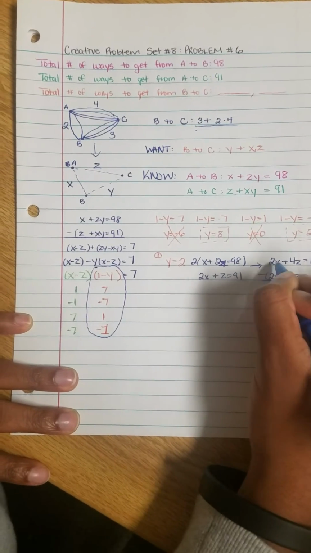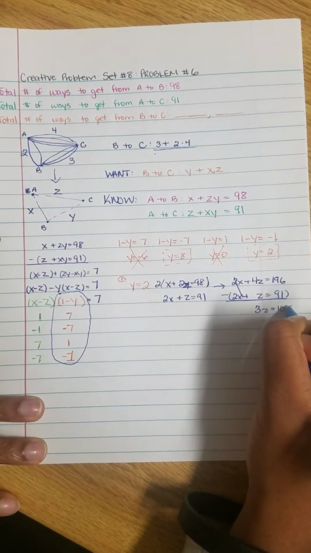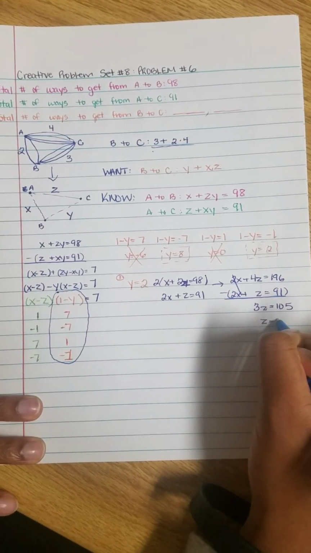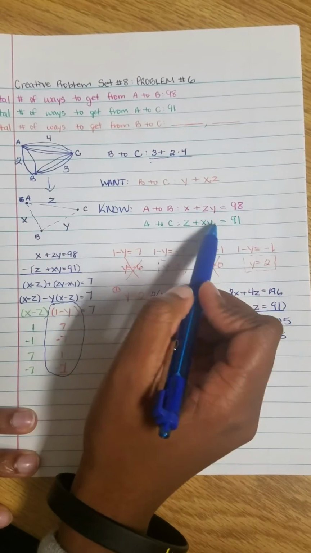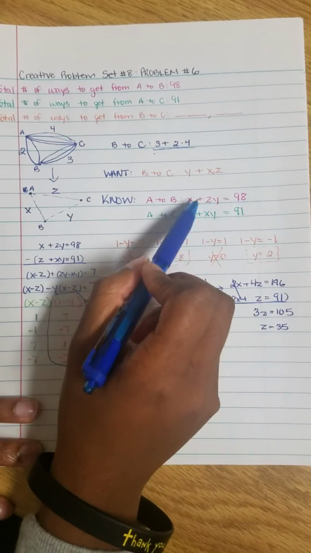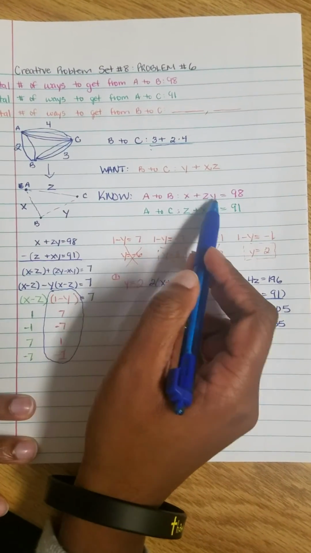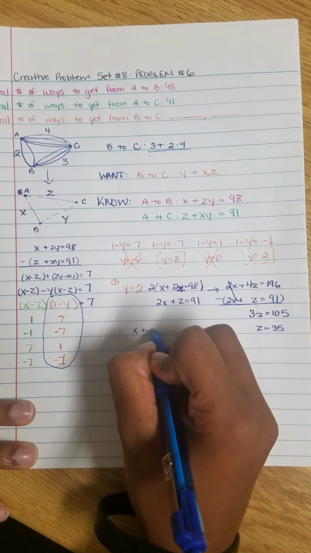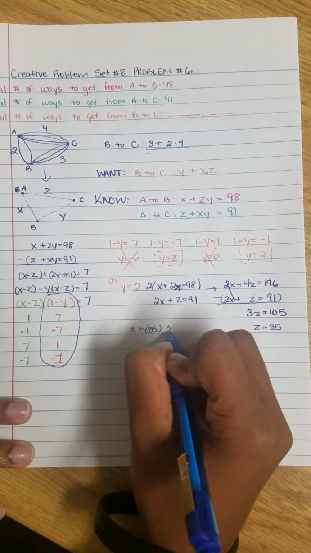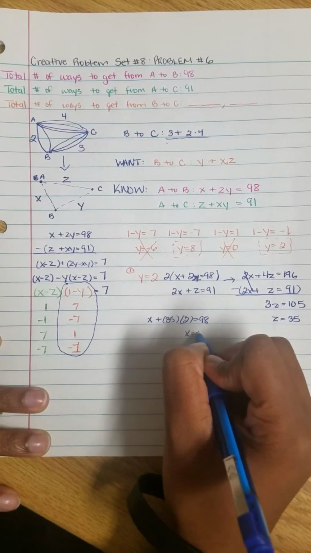Going to subtract. Z equals 35. Then I'm going to use, well, either one you can use to find x, and since we have z and y, I'm just going to use the first one. So x plus 35 times 2 equals 98. X equals 28.